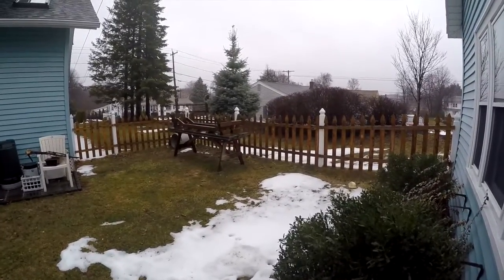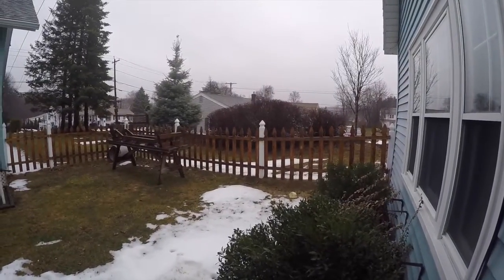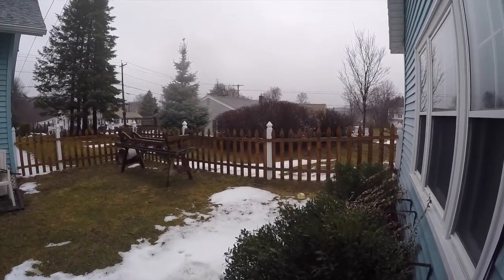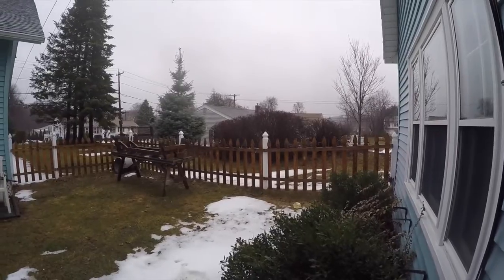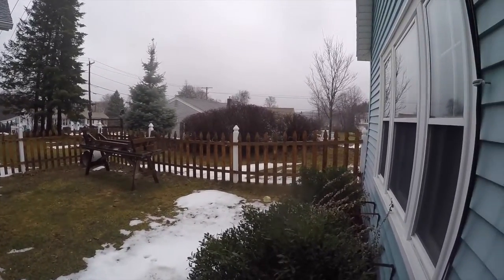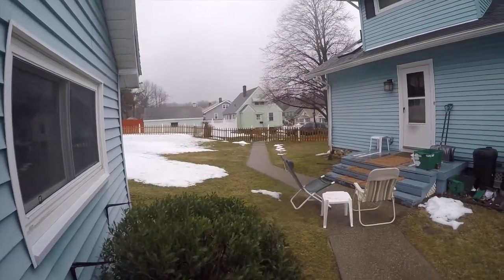Man, it's just a rainy, shitty day today. It's raining and it's 40 degrees outside. Yes. Very, very, very shitty outside.